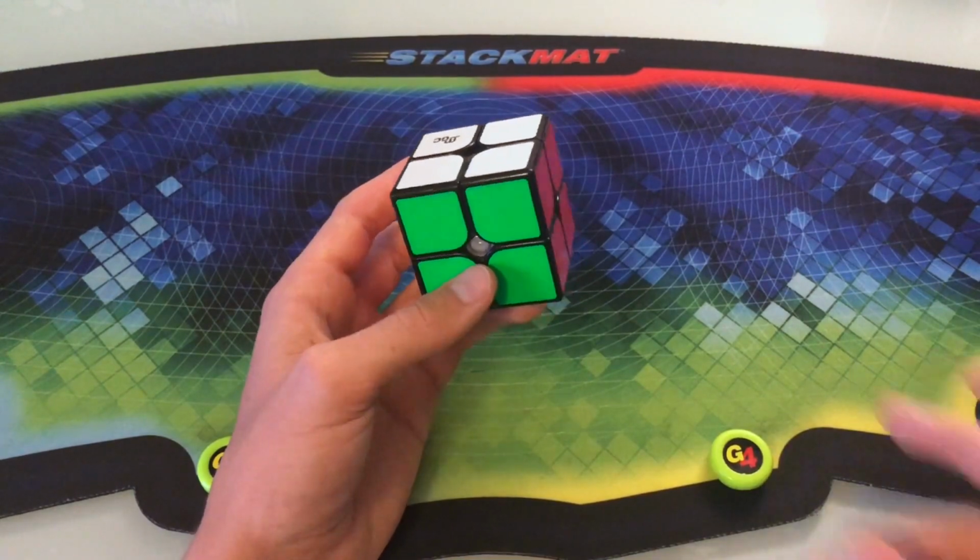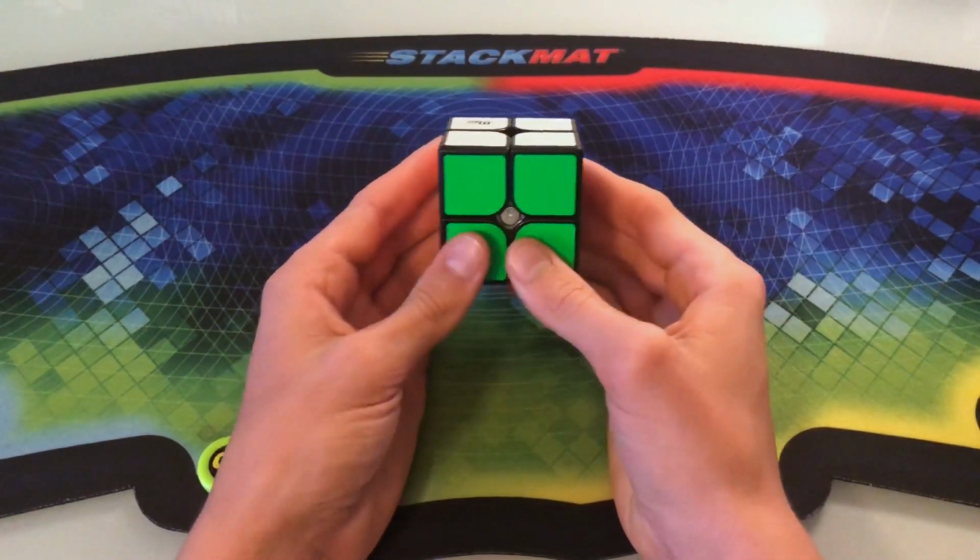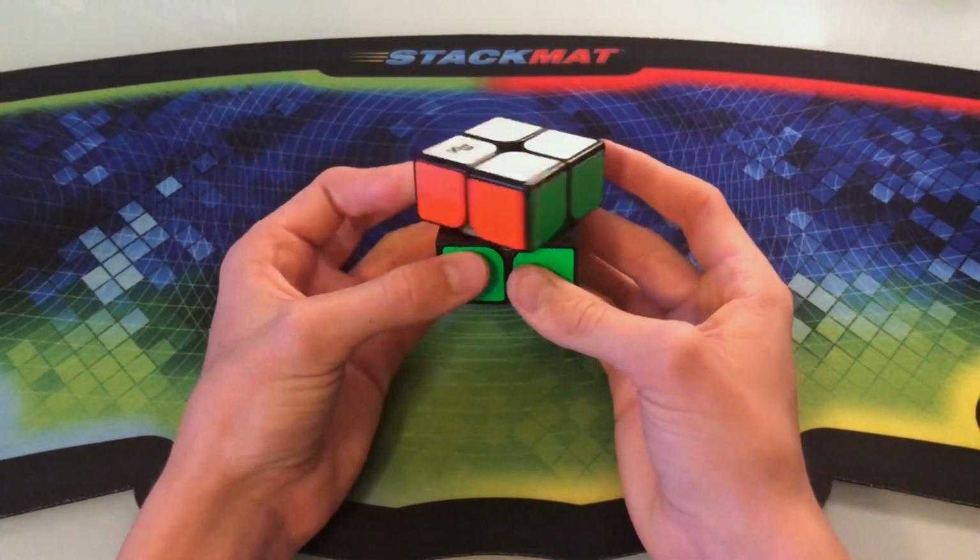So now we are going to get into a scramble that has a little bit more difficulty. So here's the scramble.